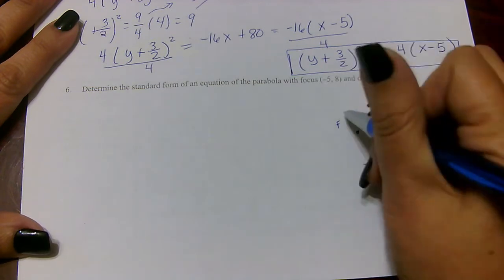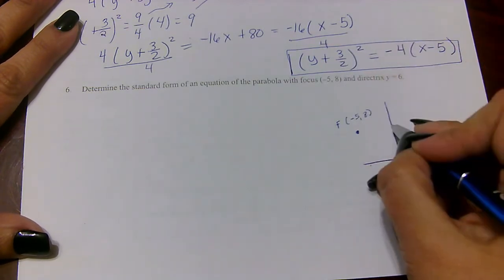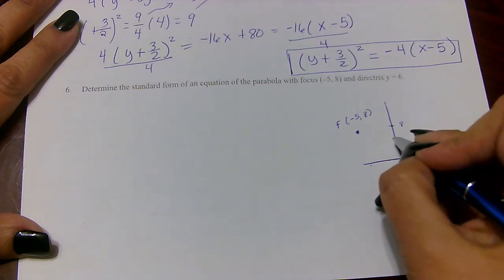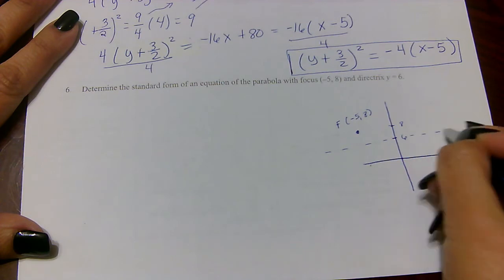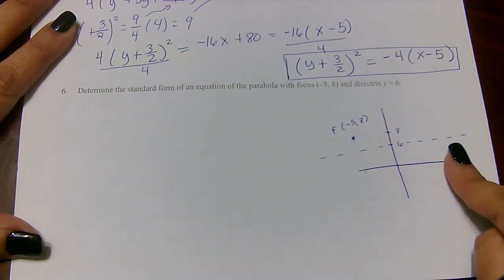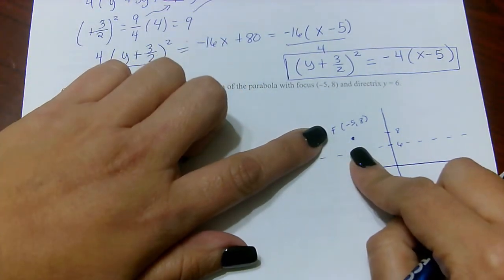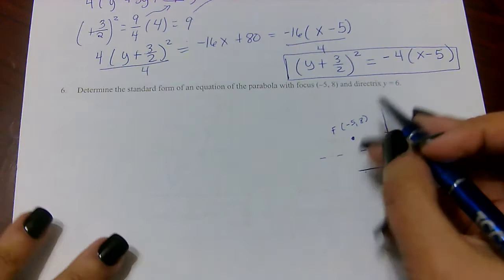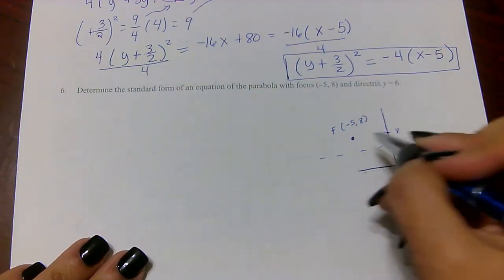So here, if the focus is negative 5, 8, so if this is 8, let's use this as 6. We know the directrix is right here. Y equals means it's going to be a horizontal line, and this is the focus. So the first thing we want to do is find the vertex. And remember, the vertex is going to be equal distance between the focus and the directrix.